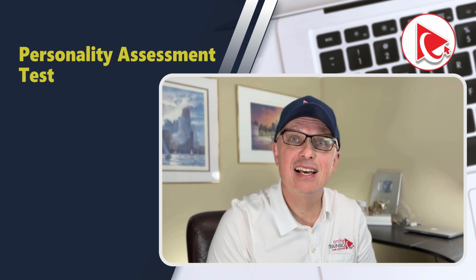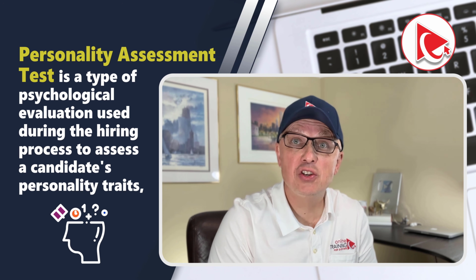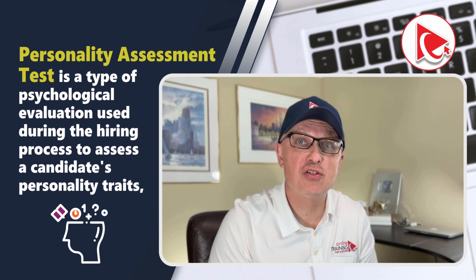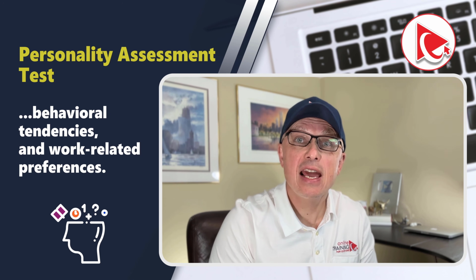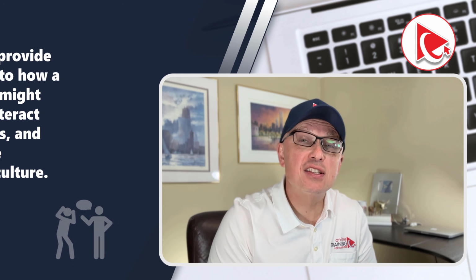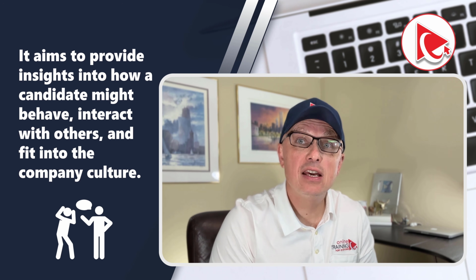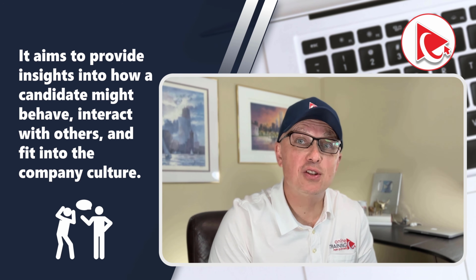In this section, we will look at the personality assessment test questions. A personality assessment test is a type of psychological evaluation used during the hiring process to assess candidates' personality traits, behavioral tendencies, and work-related preferences. This test aims to provide insights on how a candidate might behave, interact with others, and fit into the company's culture.